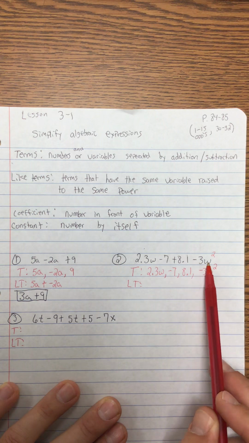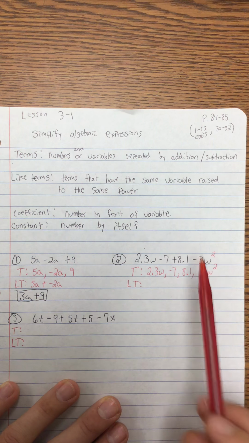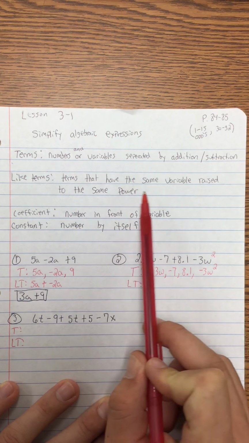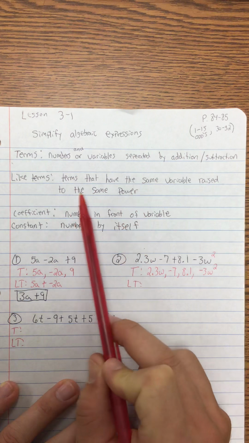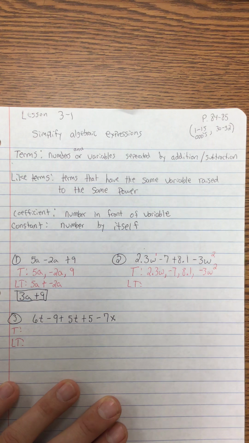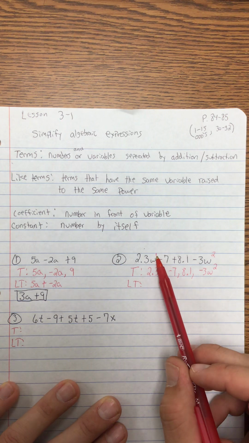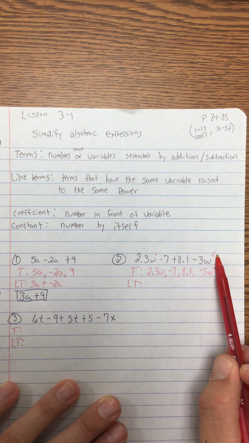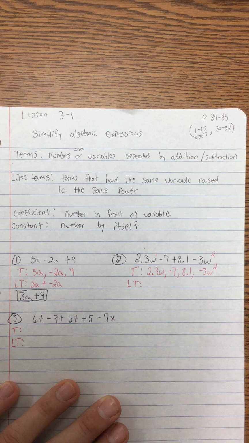Here I have a negative 3w to the second power. Now they have the same variable, right? Like terms have the same variable, but they also have to be raised to the same power. We can kind of pretend that I have a 1 there. If we don't see the exponent, it's a 1. So w to the first and w to the second. Since they're not raised to the same power, they are not like terms, okay?